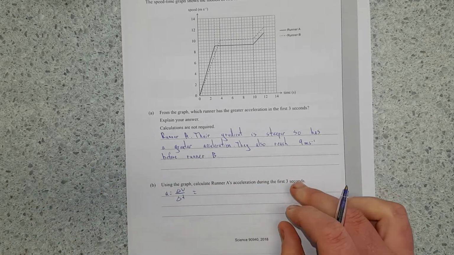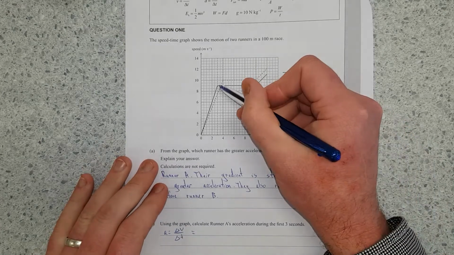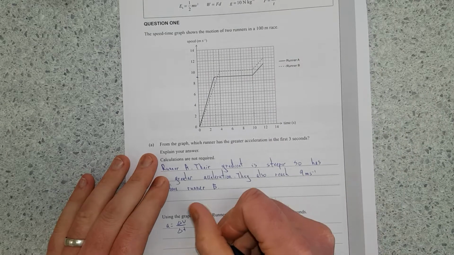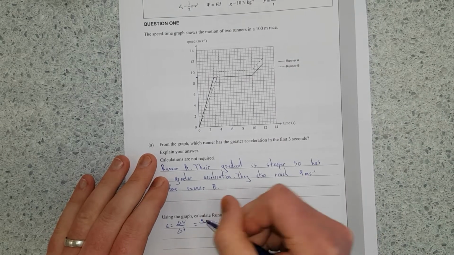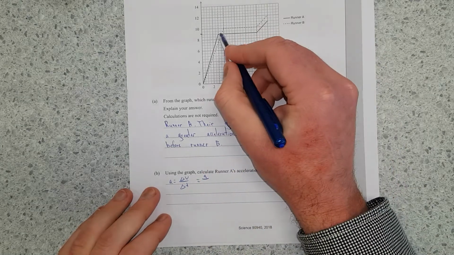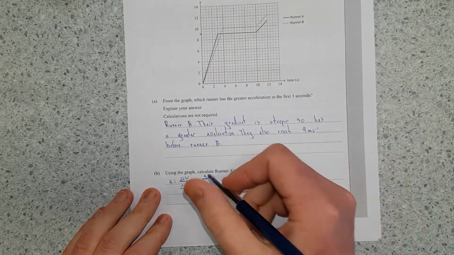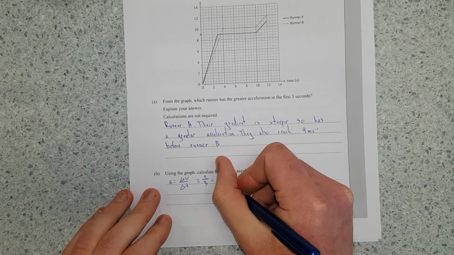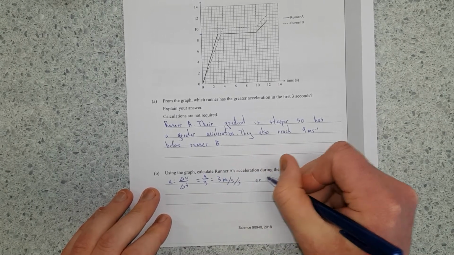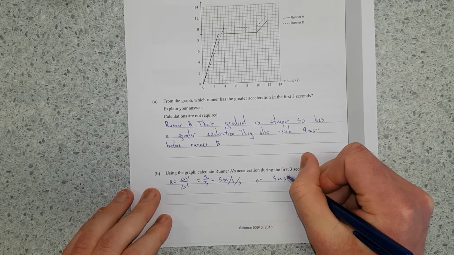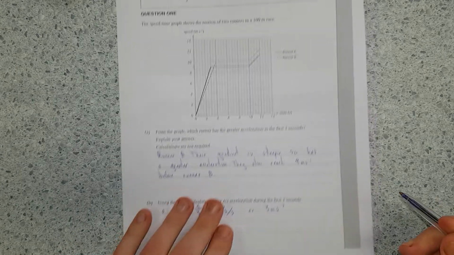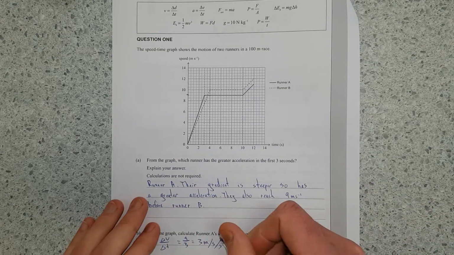The change in velocity for A is from 0 to 9, so this is 9, divided by, and it's in the first 3 seconds, divided by 3. 9 divided by 3 is 3 meters per second squared, or 3 meters per second to the power of negative 2.